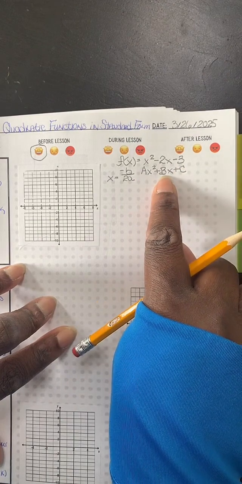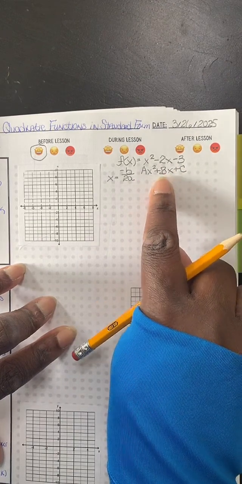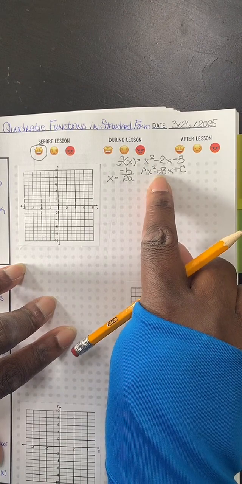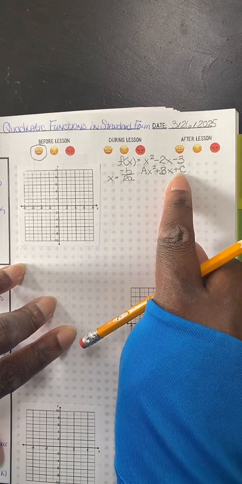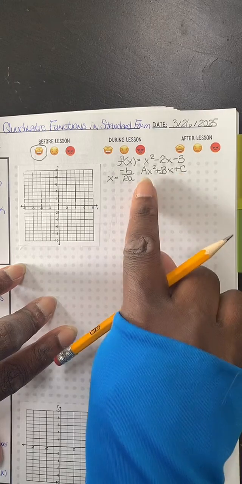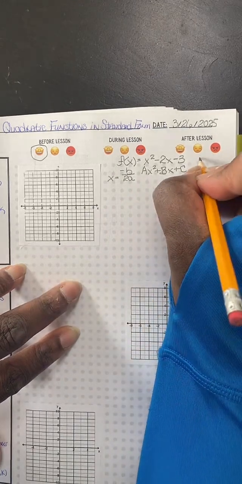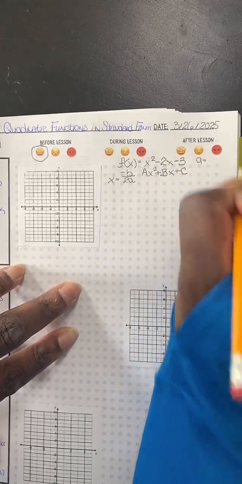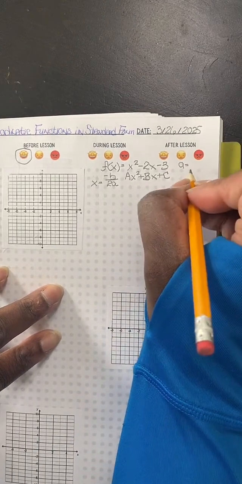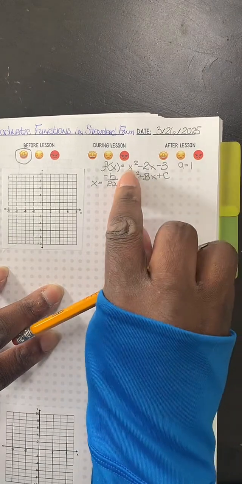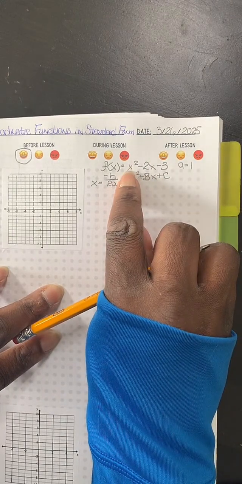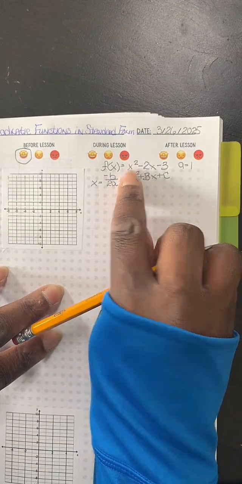The b is the coefficient for the x, or the number that's in front with the sign. And your c is always the constant with its sign. So in this case, our a is going to be 1. If you don't see a number in front of the variable, it's assumed to be a 1.